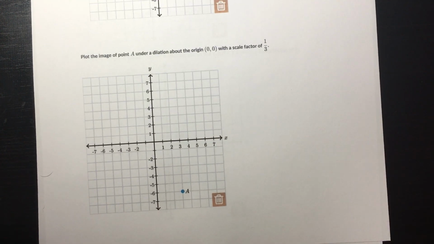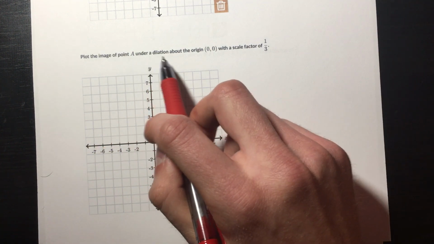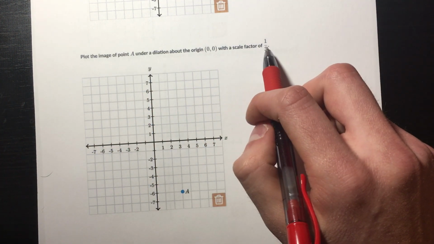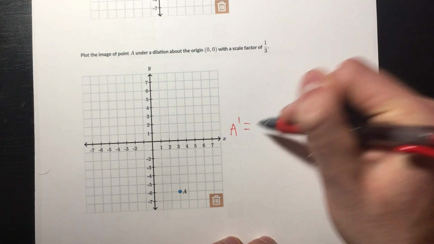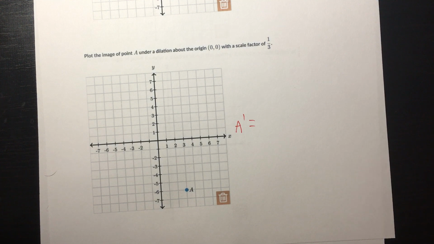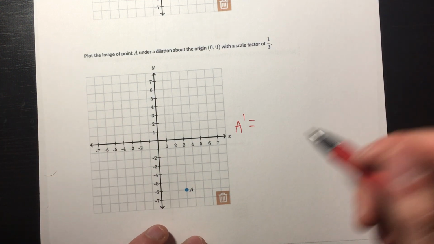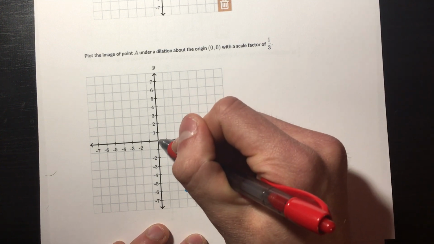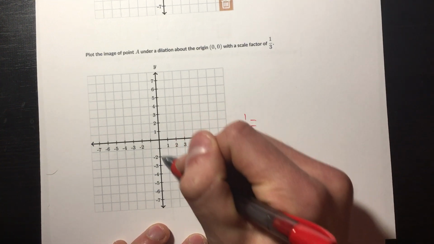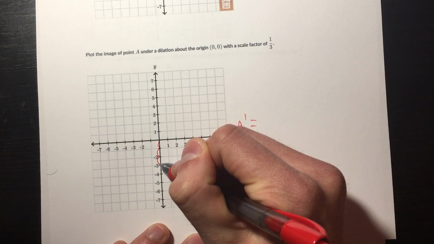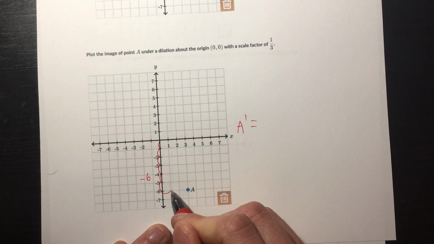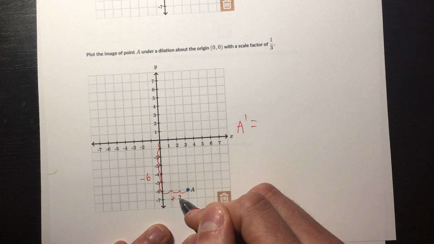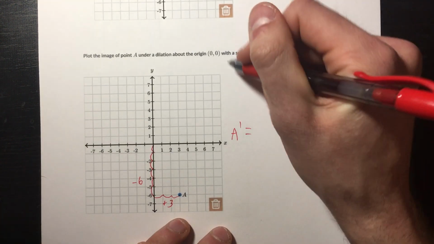Let's try another example. Plot the image of point A under a dilation about the origin 0, 0 with a scale factor of 1/3. So where would A prime be in this example? Now, if you're still confused by that, we can go over it together. We see that from the origin to point A, we're going -1, -2, -3, -4, -5, -6 units in the vertical direction, and then +3 in the horizontal direction.